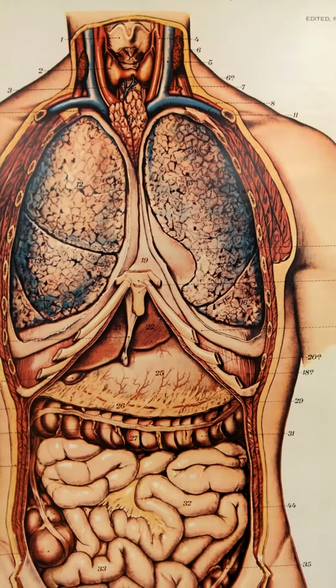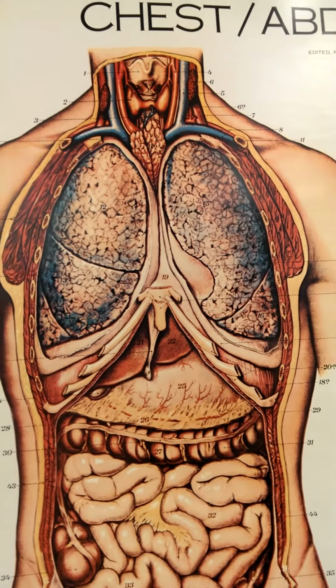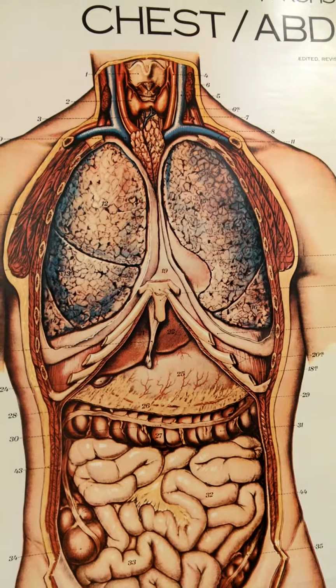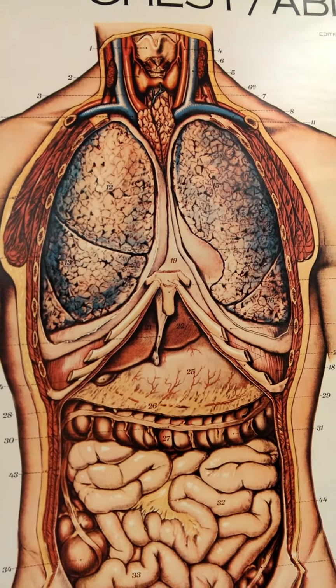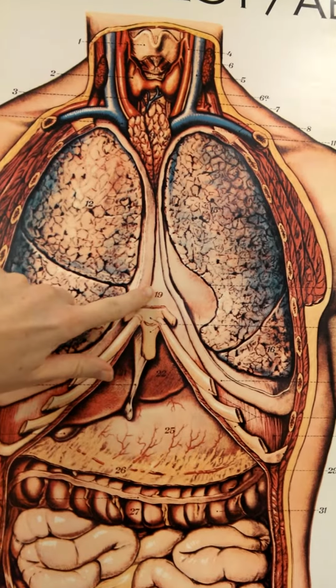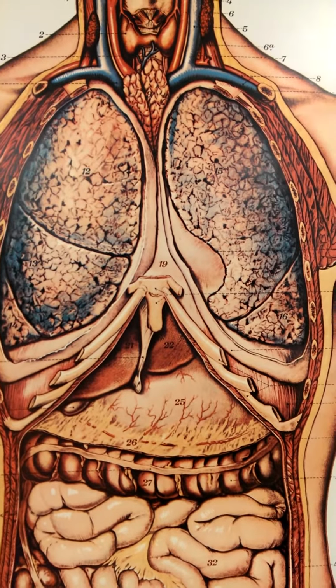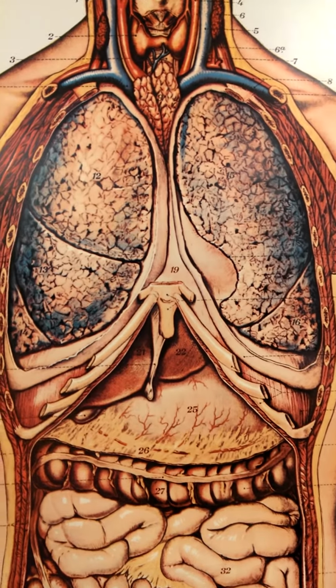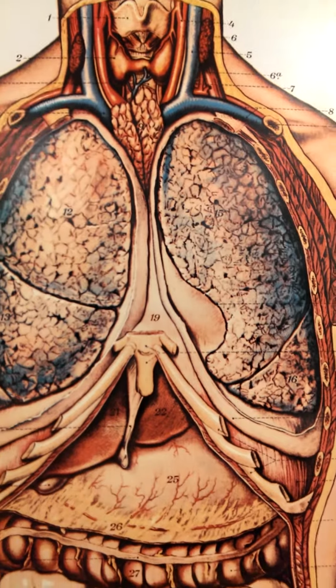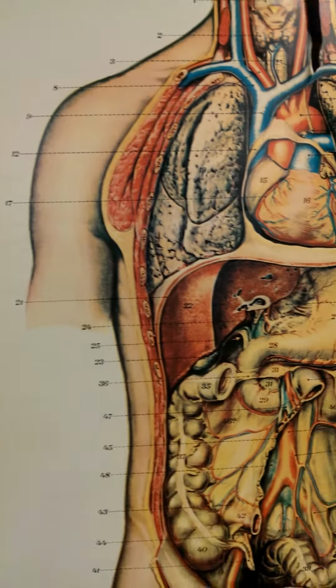Hey everybody, I wanted to walk you guys through our chest and abdominal viscera chart today in regards to the cardiovascular system, specifically the heart. Right here in between the two lungs, I can see the outside of the pericardial sac, so that's going to be fibrous pericardium. And if I could peel that off, underneath of it I would find the parietal pericardium. I can also see a variety of vessels up here, but we'll save vessels for another video.